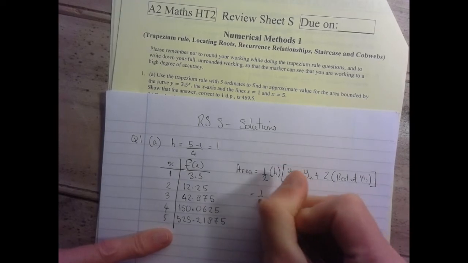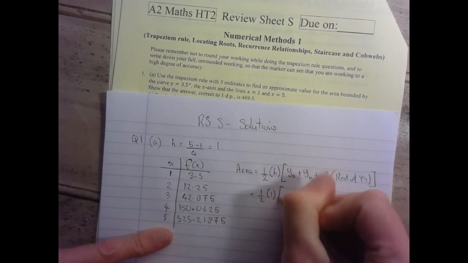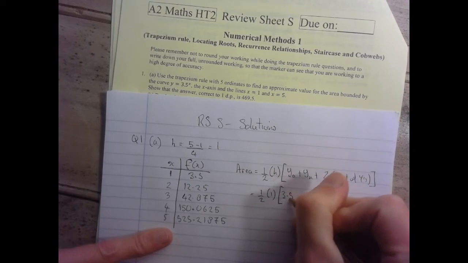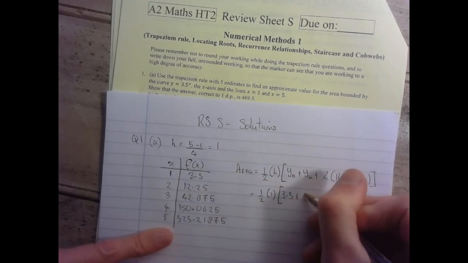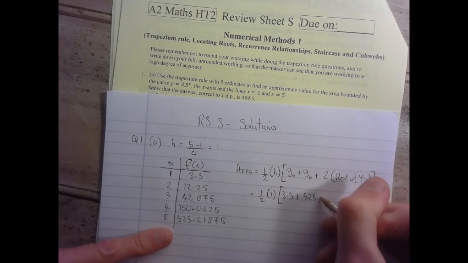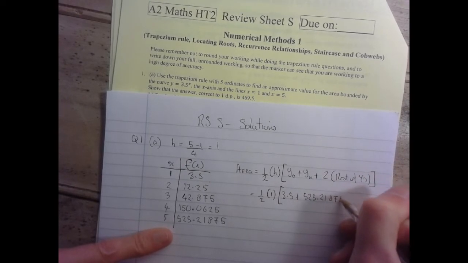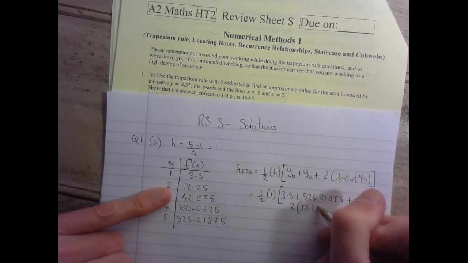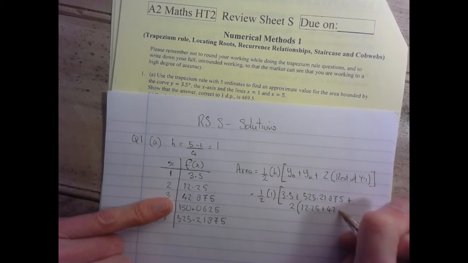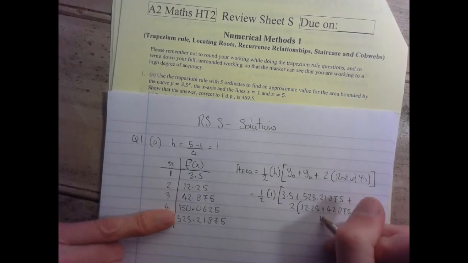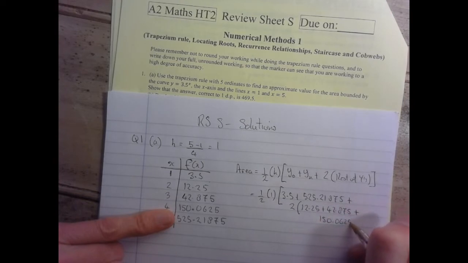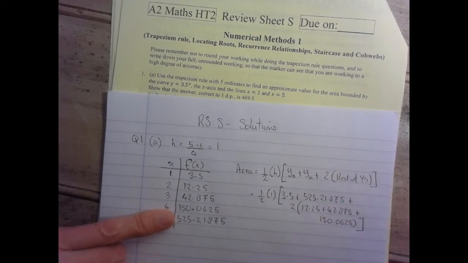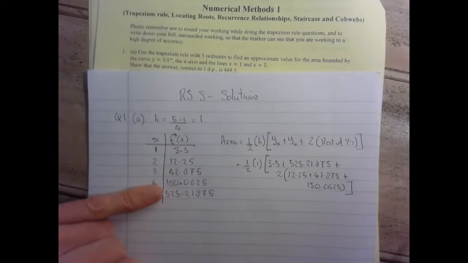So in this case it's a half times 1, big square brackets, 3.5 plus 525.21875, first plus last, plus 2 times the rest of the values added up, which is 12.25 plus 42.875 plus 150.0625. Close brackets, close my big square brackets. Notice I'm not trying to force loads of digits into a small place. I'm trying to keep it so I can see the accuracy.